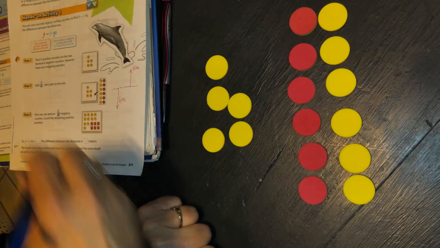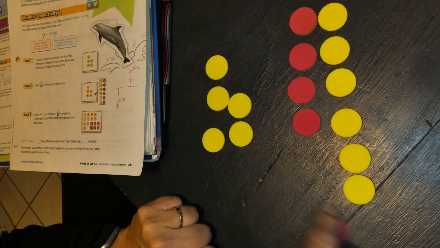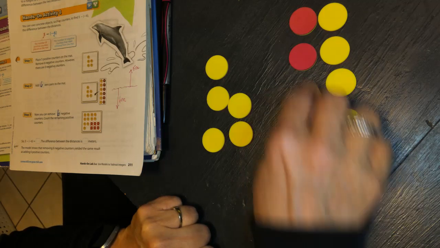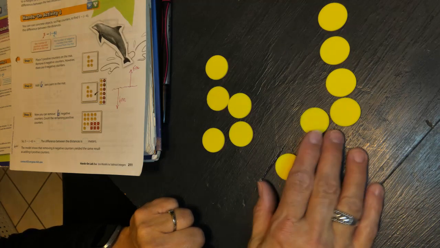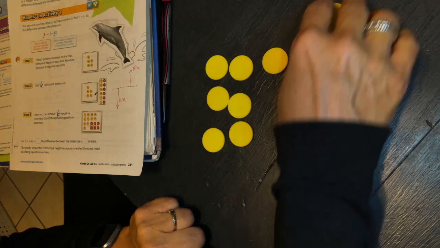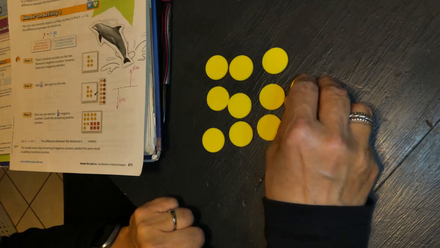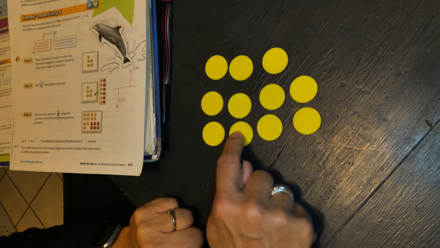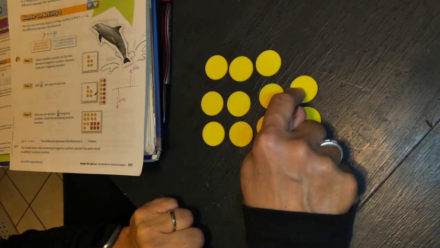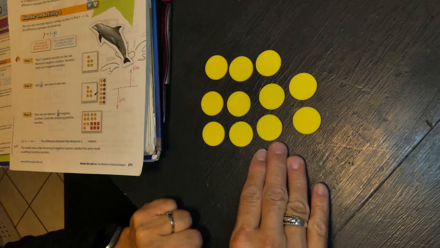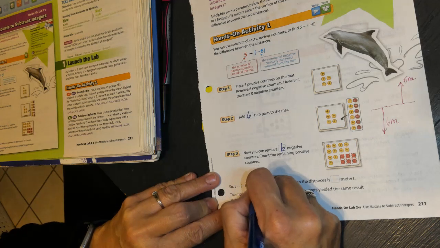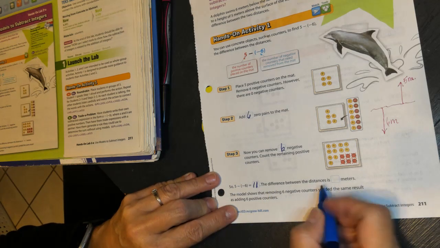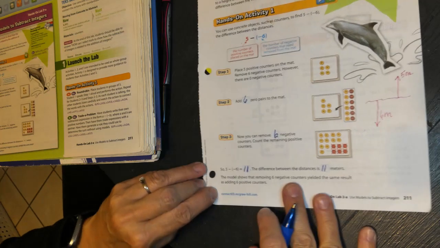Okay? So I'm going to take away 1, 2, 3, 4, 5, 6. So I took away those 6 negatives. And so now, let's see what we have left. We have 1, 2, 3, 4, 5, 6, 7, 8, 9, 10, 11. Is that positive or negative? Yellows are positive, right? So we have the difference between the distances is 11 meters. Okay, let me zoom in on that so you can see that better.